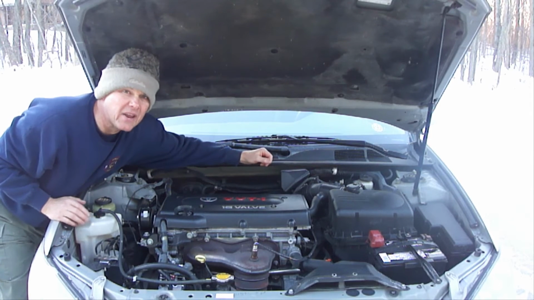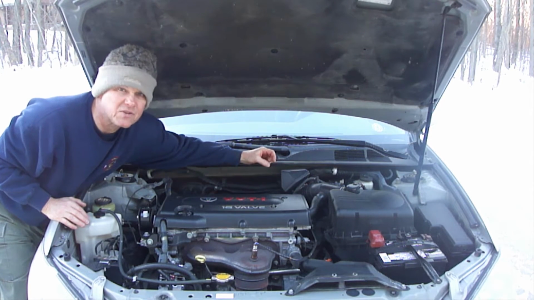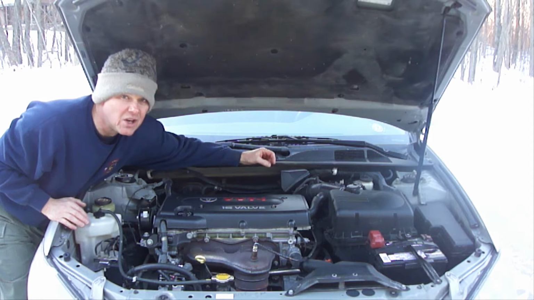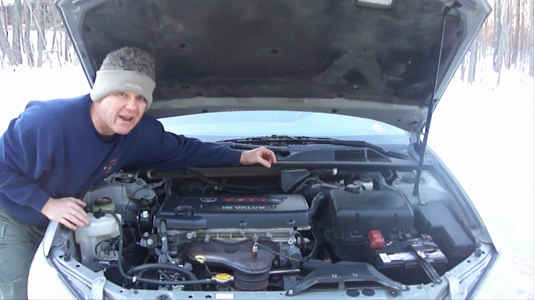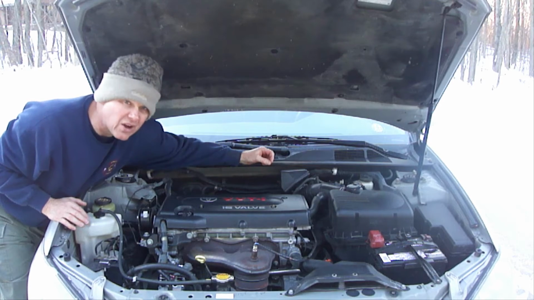Next is your transfer case oil. Your transfer case contains gears inside a metal housing which transfers power from the transmission to the front and rear drive axles by means of drive shafts. Your transfer case oil lubricates the internal parts to help prevent wear. It also helps to keep the transfer case cool.